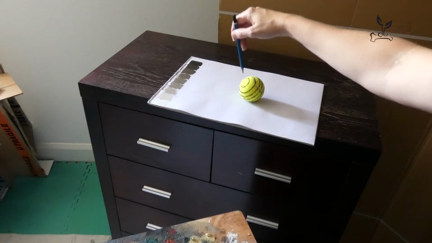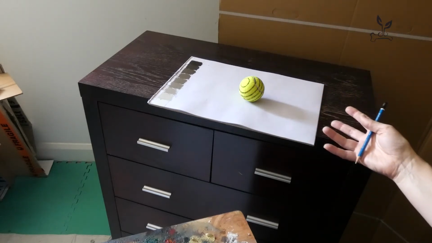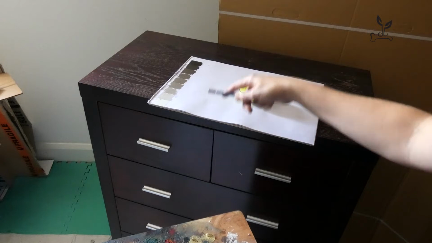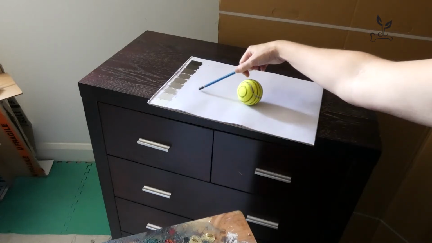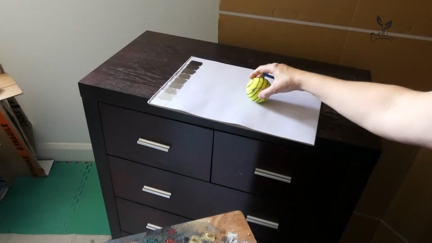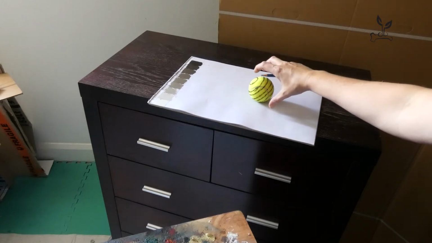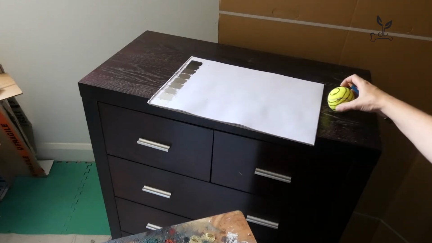So we're going to paint this ball using that understanding of how light works and understanding what these concentric lines are doing, okay? And we're going to use our lovely tones that we created here. We're going to use these tones to create a three-dimensional sphere on a two-dimensional surface. So let's get to that.